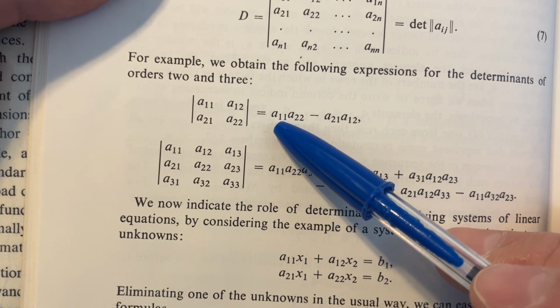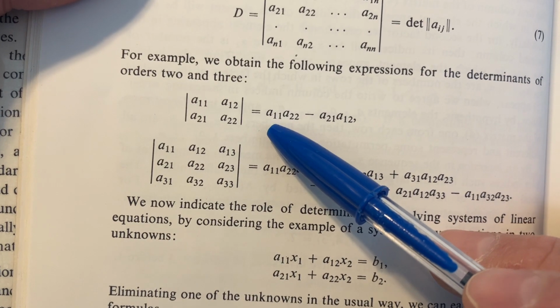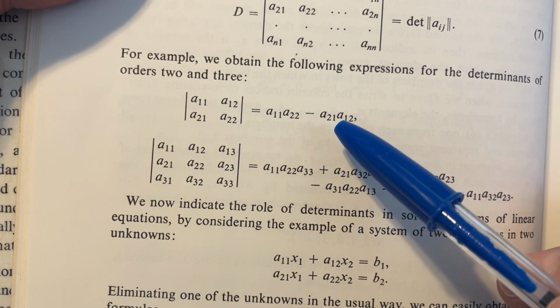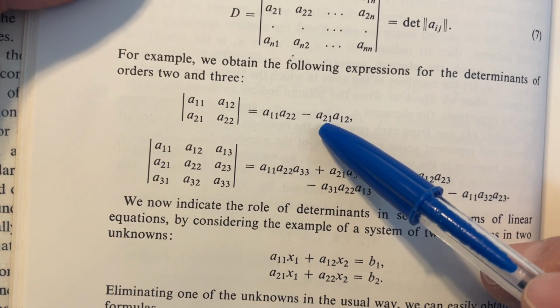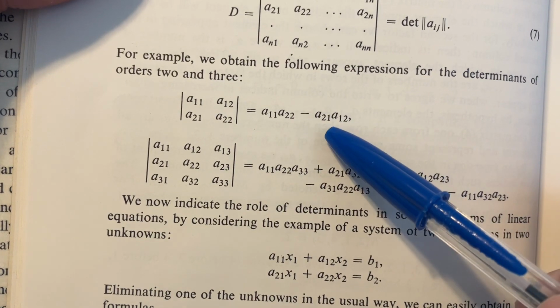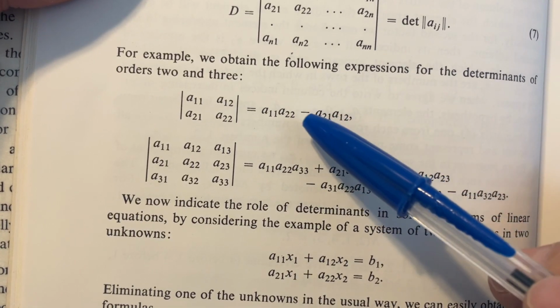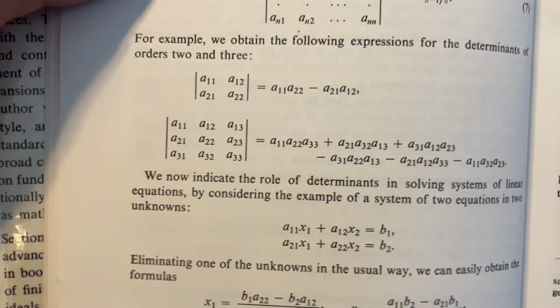Okay, so we have a first permutation of 1, 2, which is the zero permutation, 1, 2, and then the next permutation 2, 1. So what would that take for 2, 1 to become 1, 2? Only one transposition, right? So negative 1 to the power 1 is negative 1. We have the sign down there.